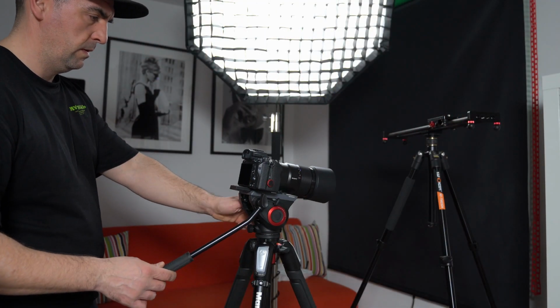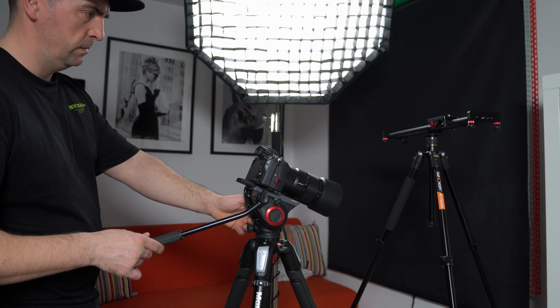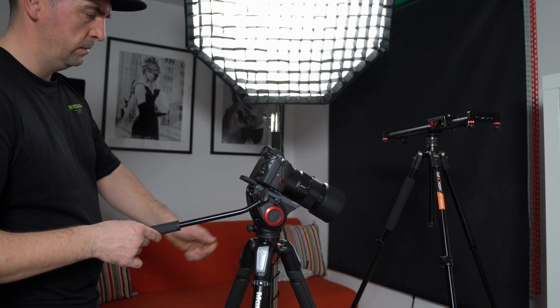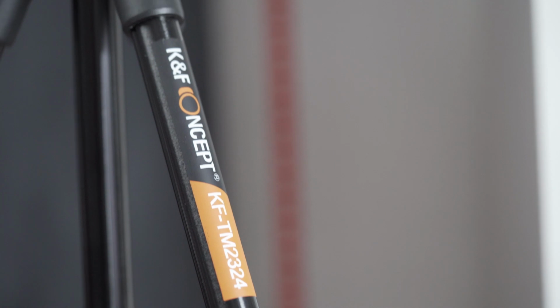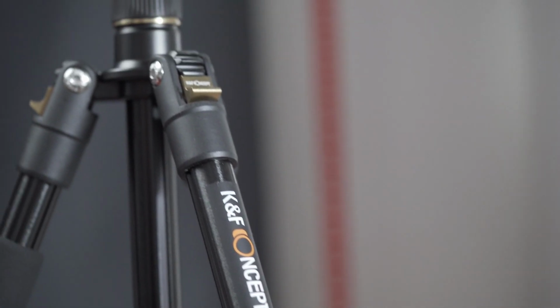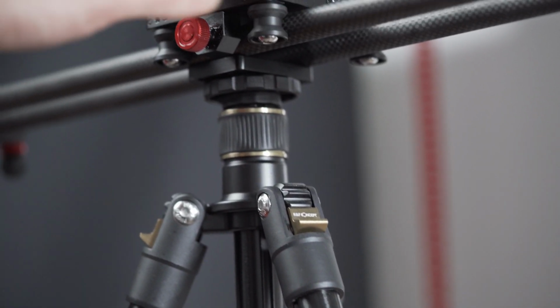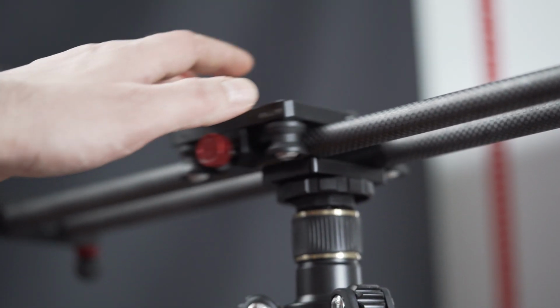For tripods, this is the main one I use, Manfrotto MT055 X Pro 3 with the Manfrotto MVH500AH fluid head. This is a very sturdy and well-built tripod, and this fluid head is amazing, especially for B-roll. I'm also using the KFC Concept cheap tripod, mainly to support this 25-inch slider from Neewer. I hardly ever use this slider, so I'll probably get rid of it.